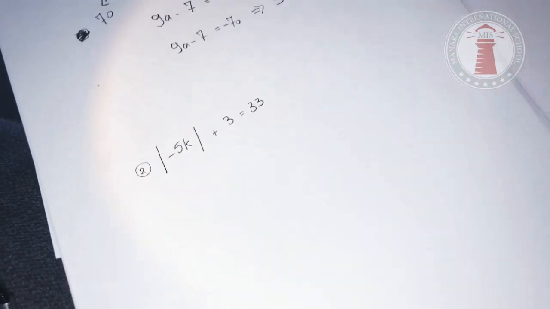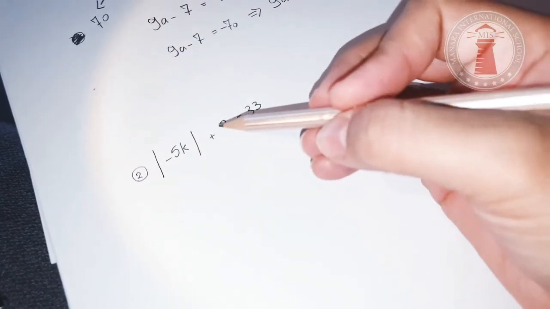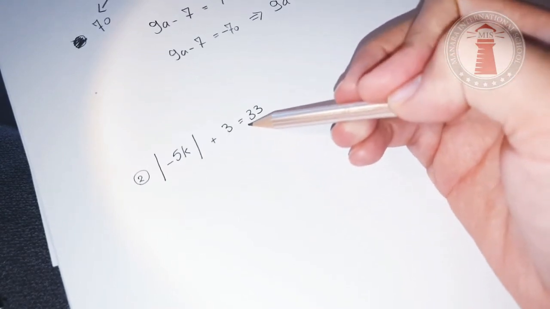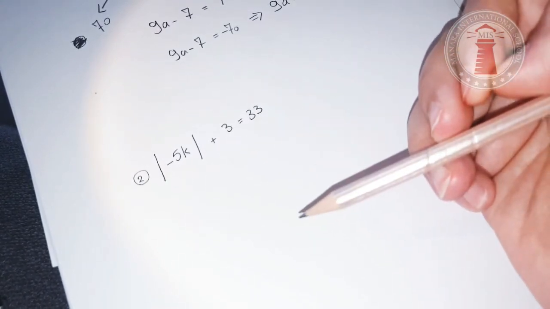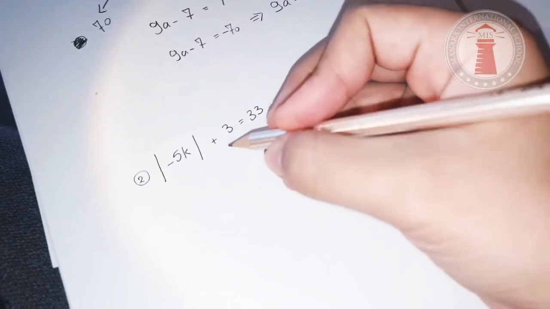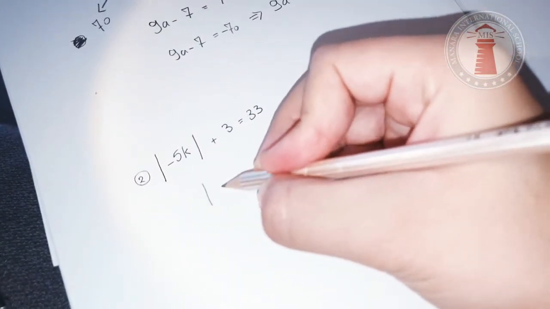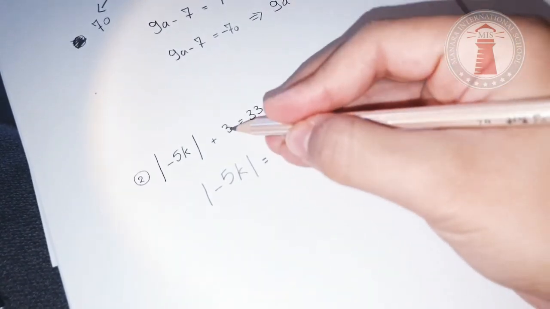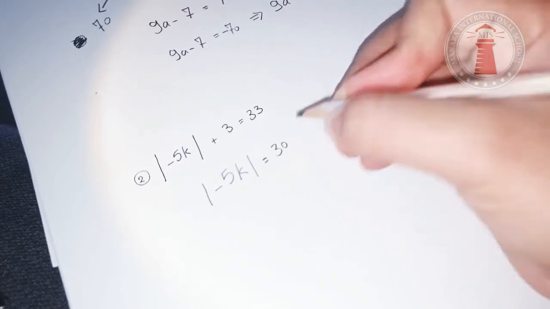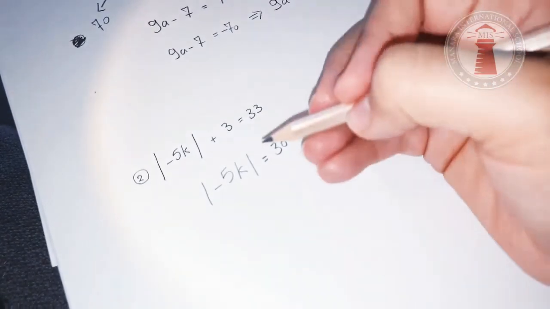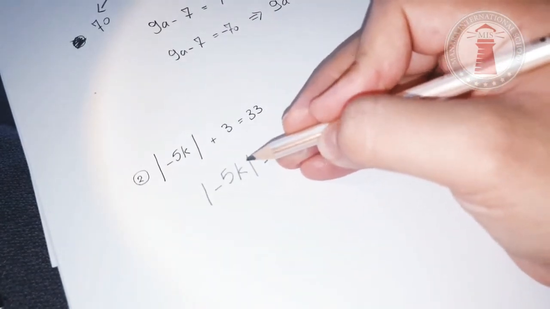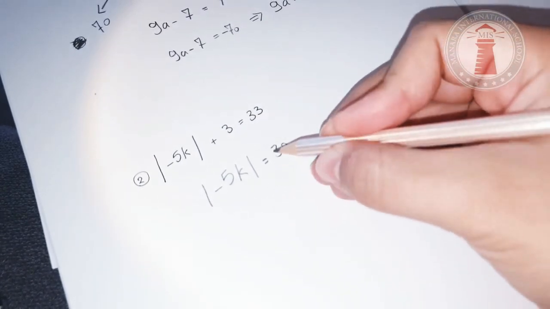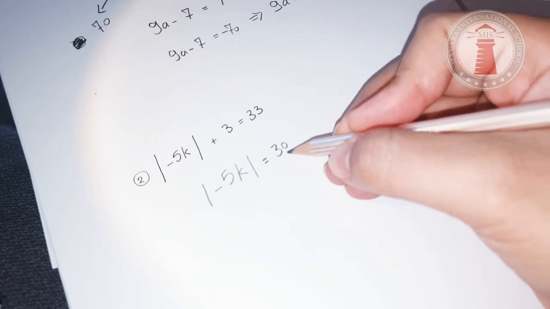Okay, now let's do this one. We have the absolute value of minus 5k plus 3 equals 33. Okay, so this gives us minus 5k equals 30. This is the first thing we do, so we keep just the absolute value, no other number next to it or beside it. So here we're having the two values, which is one time we solve for 30 and the other time we solve for negative 30.